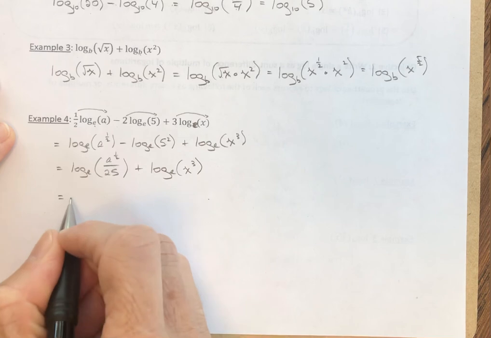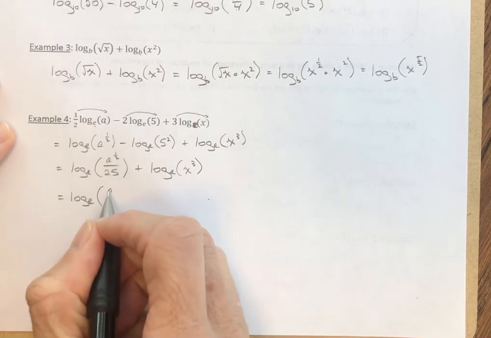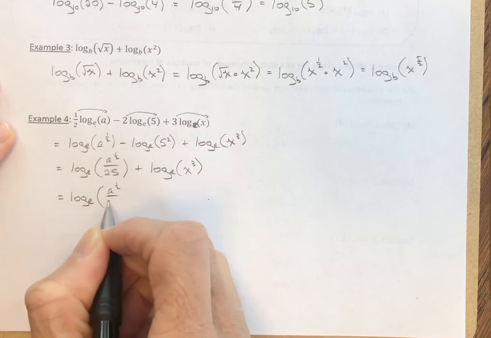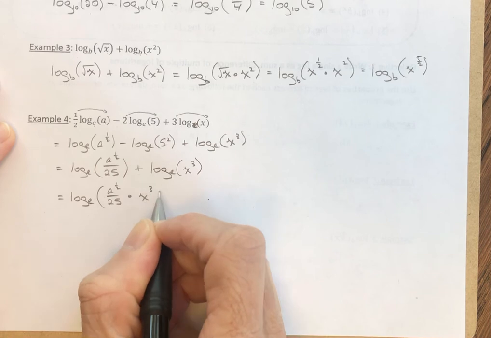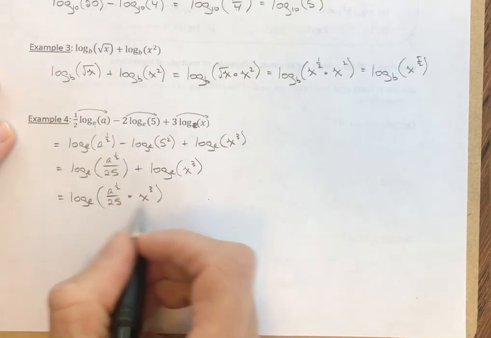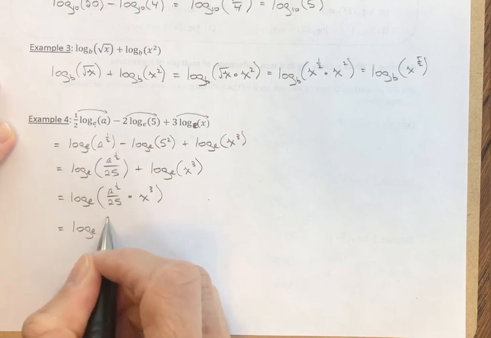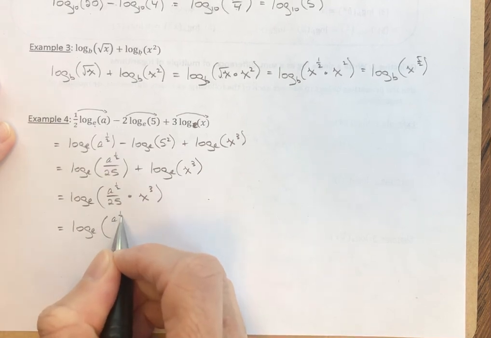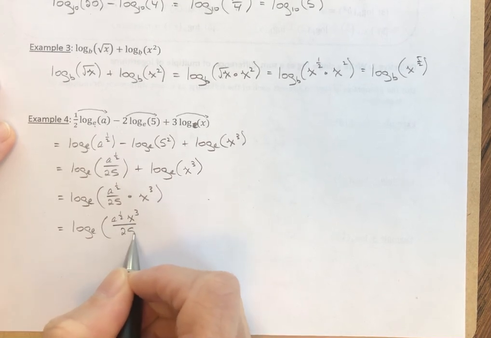So this is equal to the log base e of a to the 1/2 power over 25 times x cubed. Okay, and I can simplify that and make it look a little bit nicer: the log base e of a to the 1/2 times x cubed over 25.